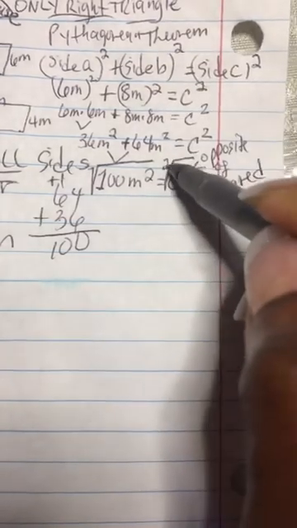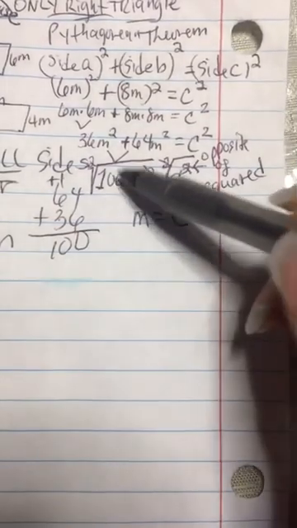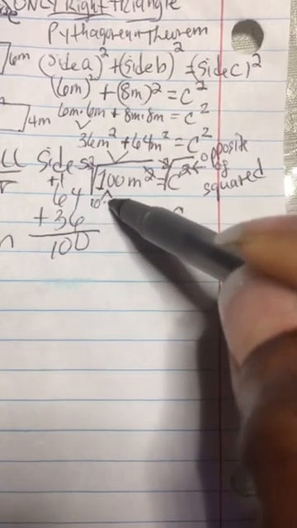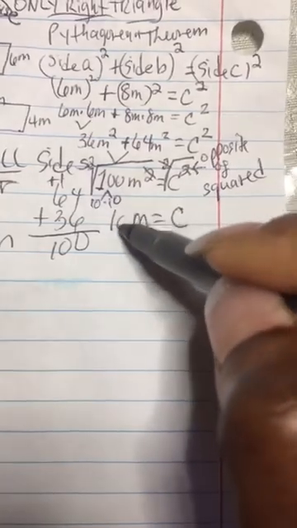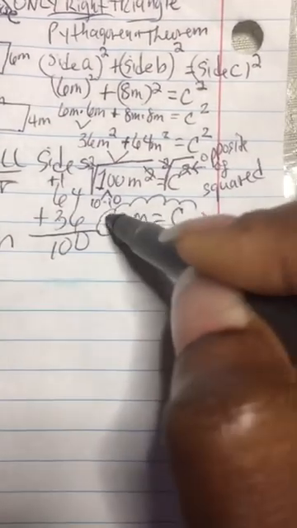Remember, there's a little imaginary 2. So 2 divided by 2 gives us just 1C. So 2 divided by 2 just gives us 1m for the meters. The square root of 100 is what number times itself will give us 100, which is 10. So side C is 10 meters.